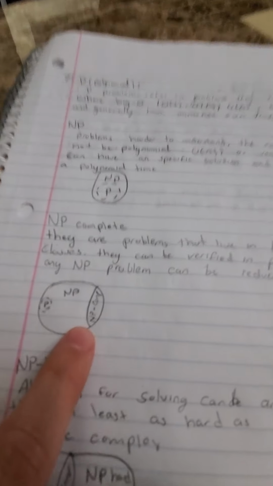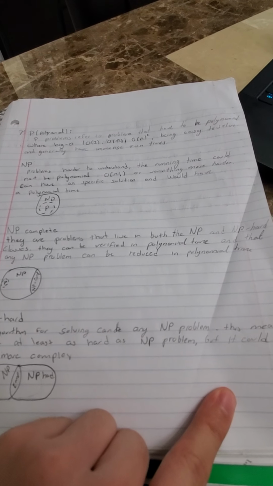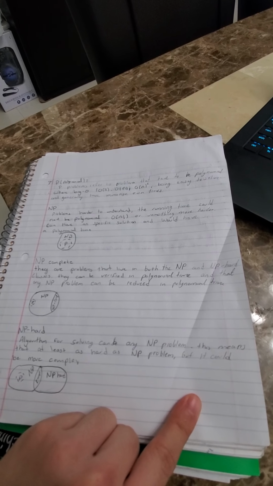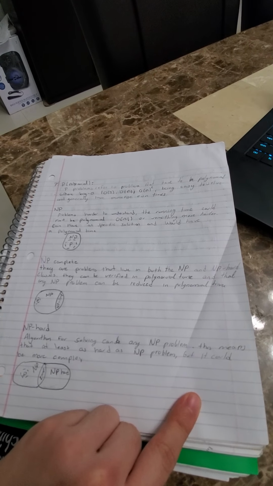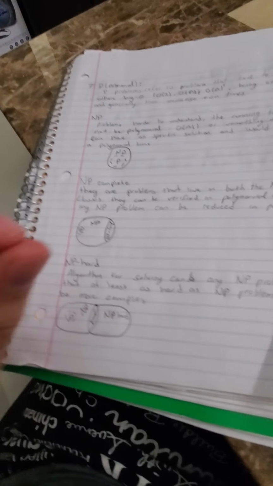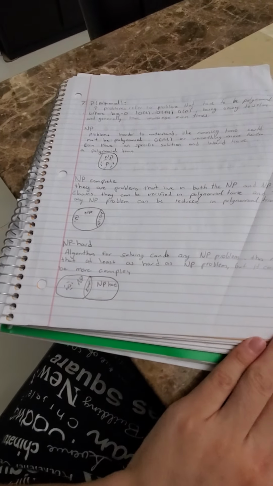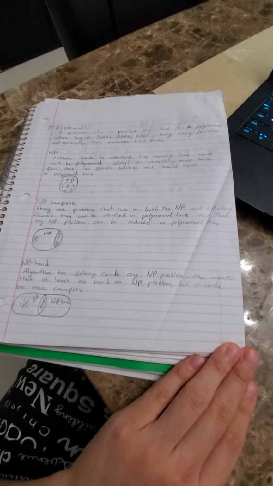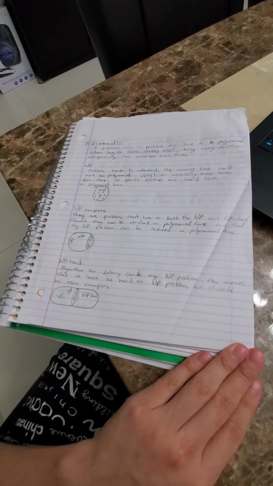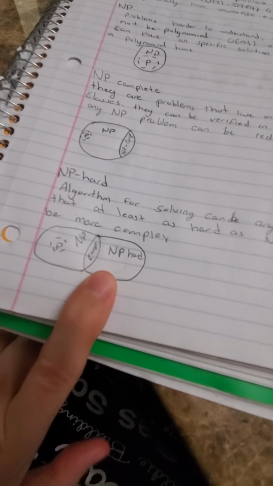When I'm in NP complete, these are problems that live in both NP and NP hard classes, that are verified in polynomial time, and any NP problem can be reduced to them in polynomial time. So this is this tiny piece of NP complete. When we're in NP hard, there's an algorithm solving that can handle NP problems. This means they are at least as hard as NP problems, but could be more complex. So these ones can be really complex.